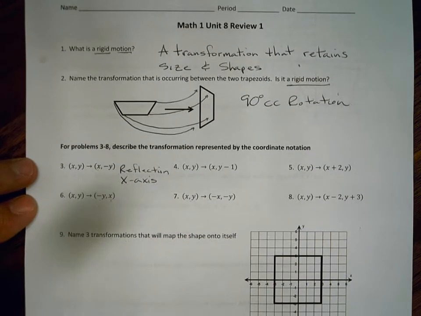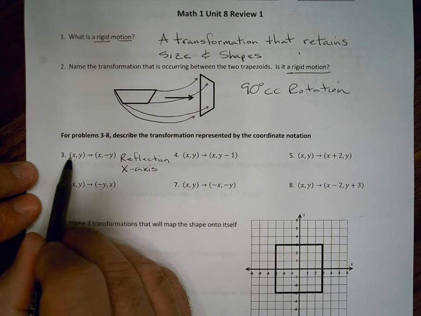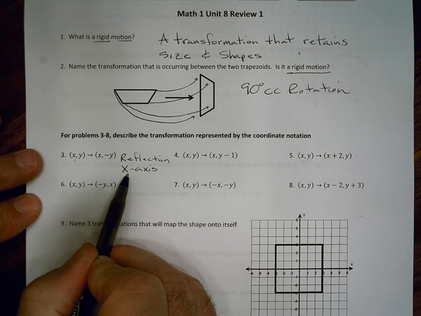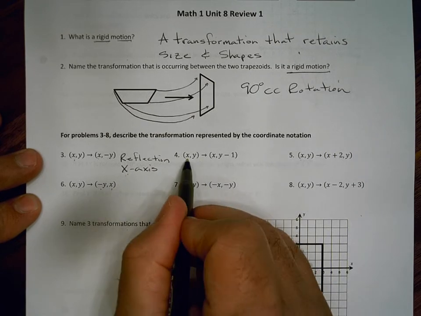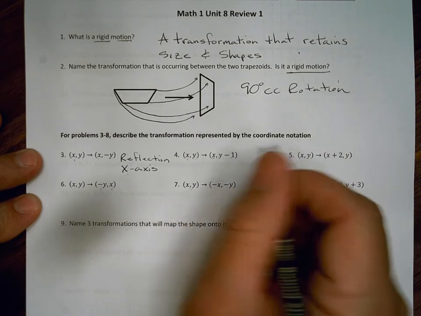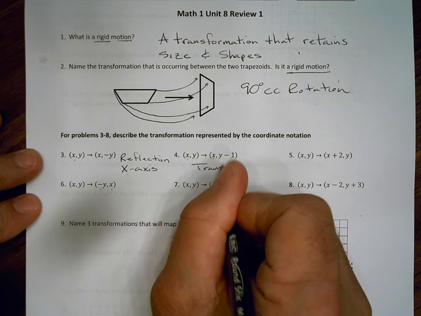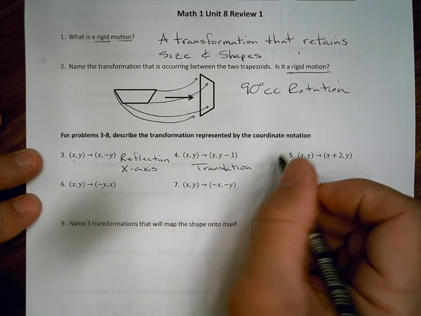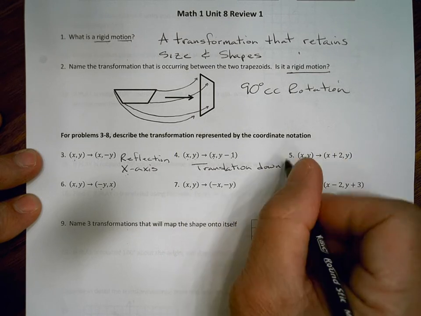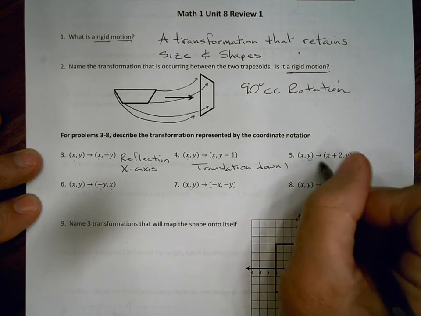Okay, moving on to number 3 through 8. I gave you this first one when x and y don't change, but the y becomes the opposite. That's a reflection over the x-axis. This guy, x stays the same, y minus 1, which means this would be a translation down 1. You don't necessarily have to say this, but you would be moving your image down 1. Okay, this is a translation as well, and you're moving 2 to the right.